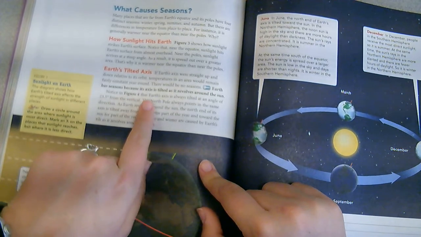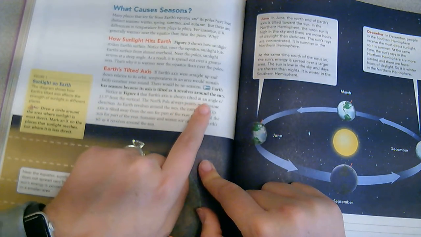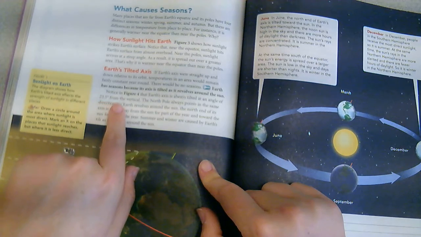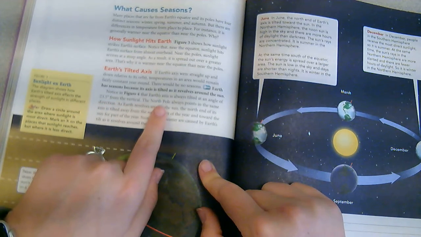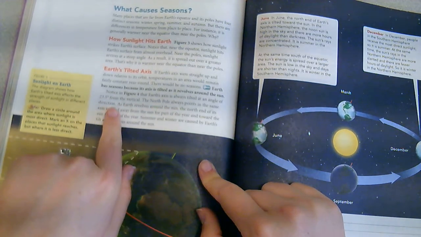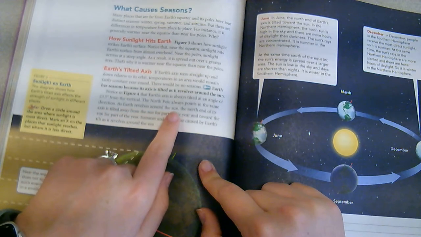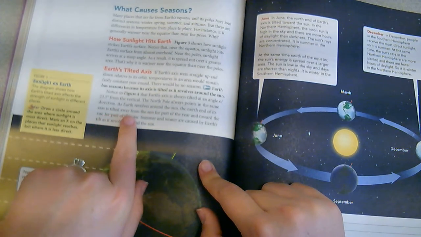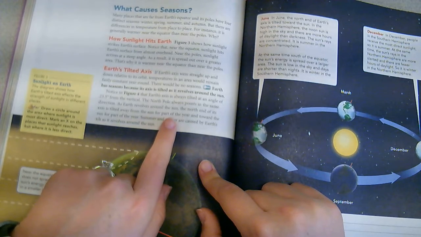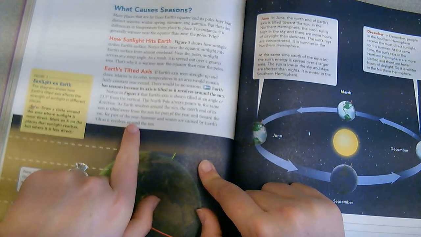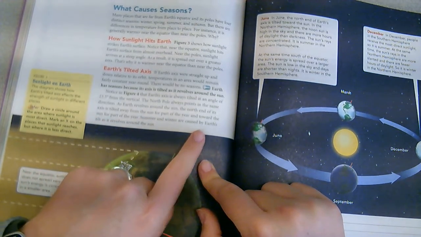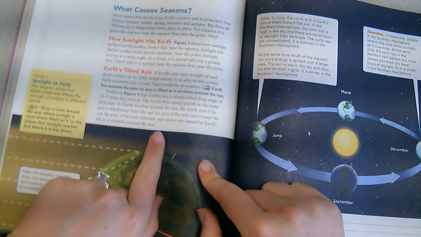Notice in Figure 4 that Earth's axis is always tilted at an angle of 23.5 degrees from the vertical. The North Pole always points in the same direction. As Earth revolves around the sun, the north end of its axis is tilted away from the sun for part of the year and toward the sun for part of the year. Summer and winter are caused by Earth's tilt as it revolves around the sun.